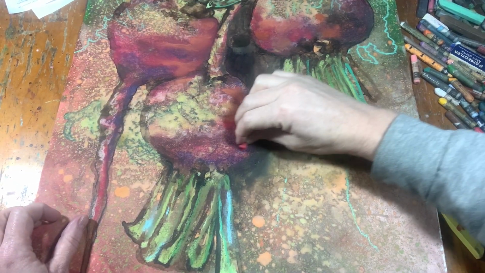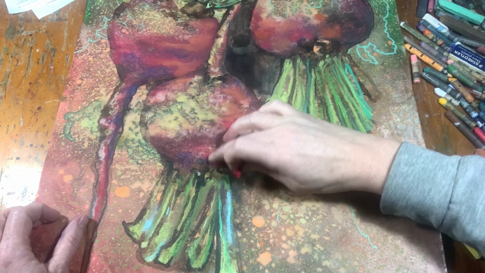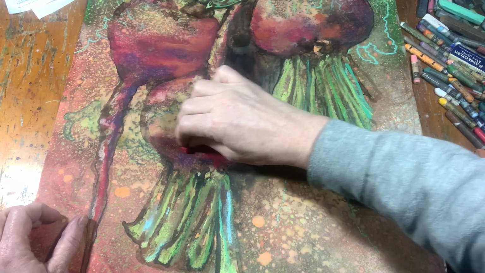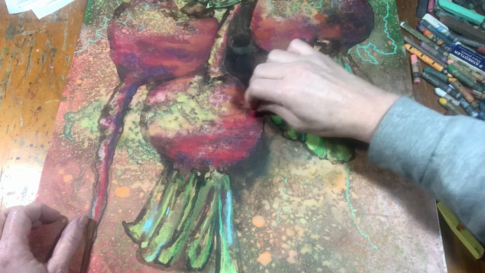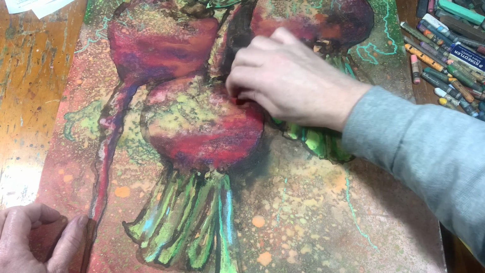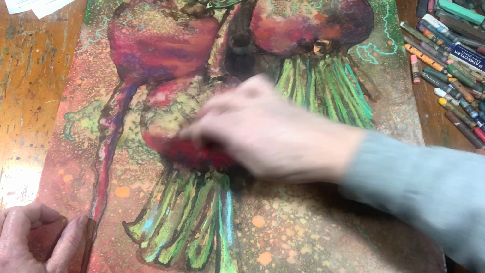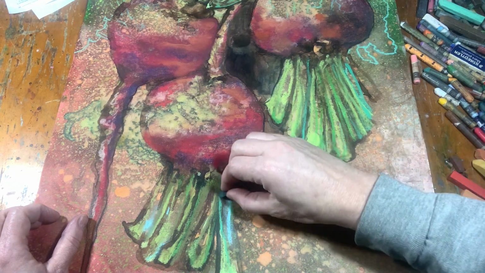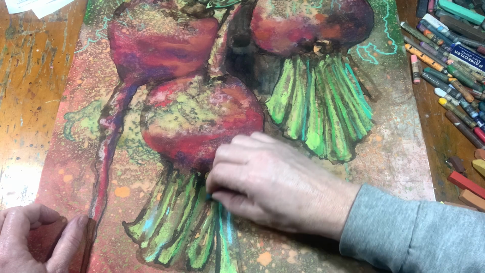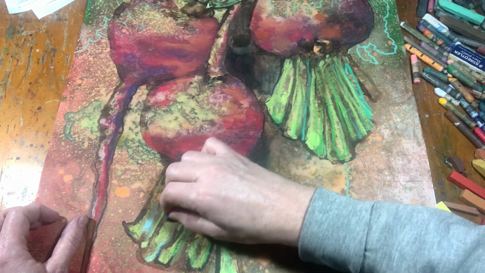Here's some more Conte crayon that I'm bringing into the radishes. We all know that radishes are red, but as I tell my students, if you really look at something, you can definitely pick up some more color in terms of the lighting effects. So as you look at the radish here, I've definitely brought in different reds, vermilions, purples, blues, yellows. Also the greenery in here has flecks of blue in it as well.